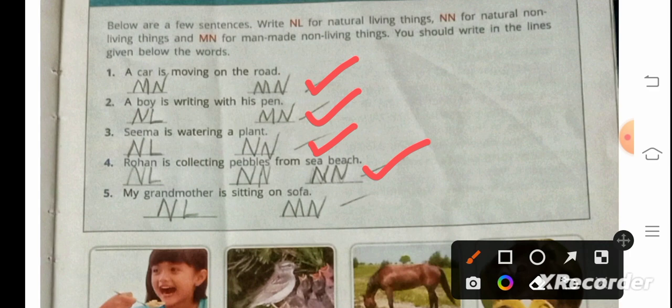Now the grandma is sitting on the sofa. The sofa is man-made, and grandma is a natural living thing.